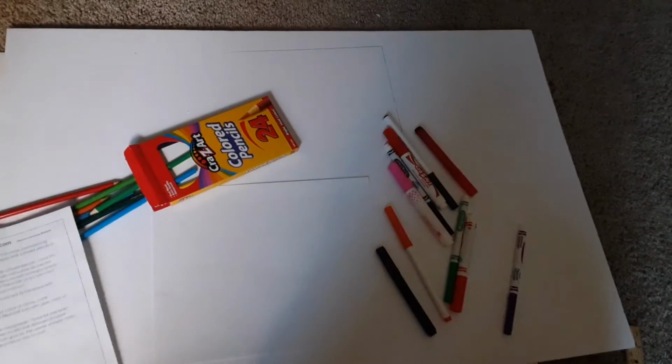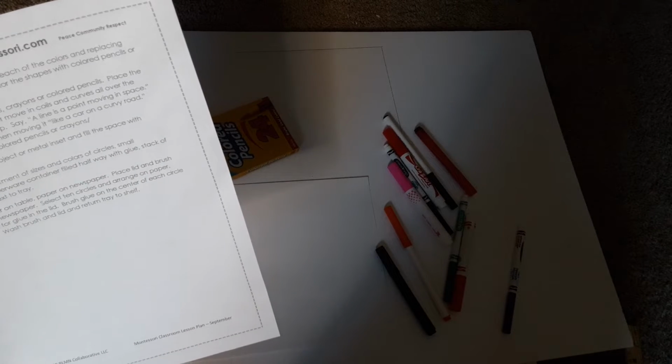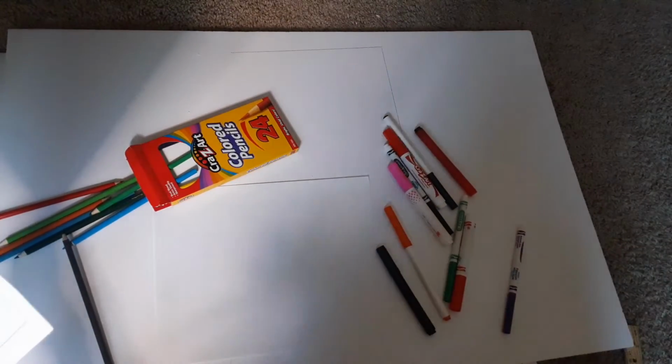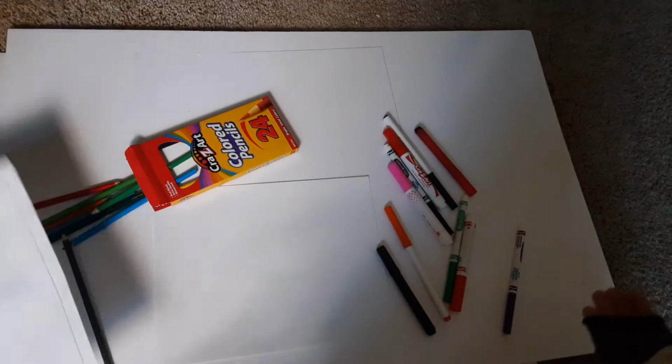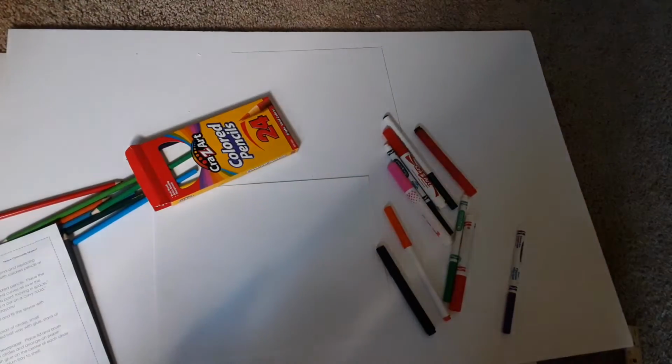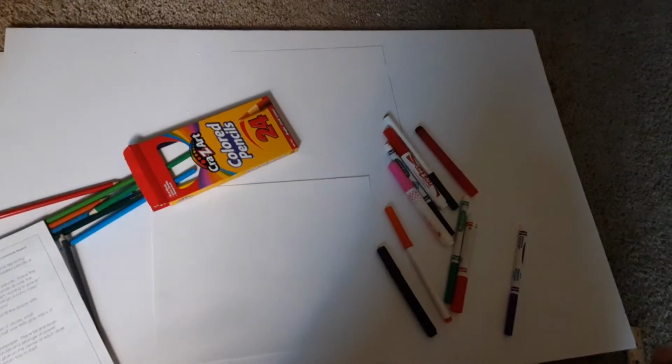And today, what I am demonstrating is the lesson entitled Curvilinear Design. And so, what you need for this lesson is a white piece of paper, markers, crayons, or colored pencils. And that's basically it. And then you would put them on a tray as you would in a traditional Montessori classroom in your art area.